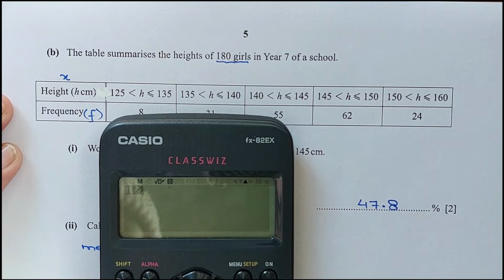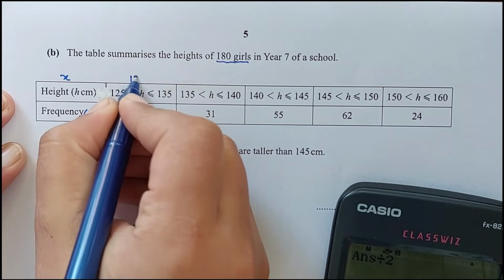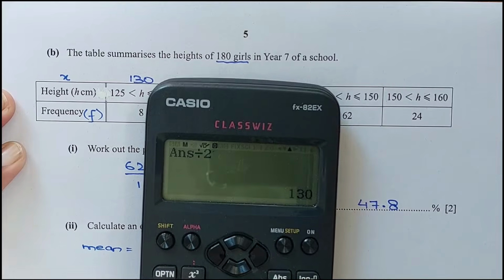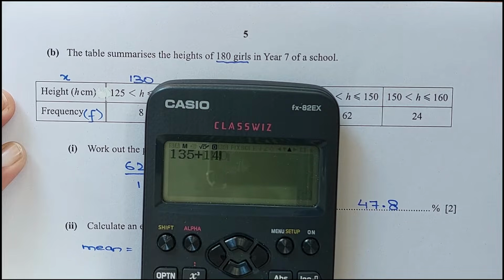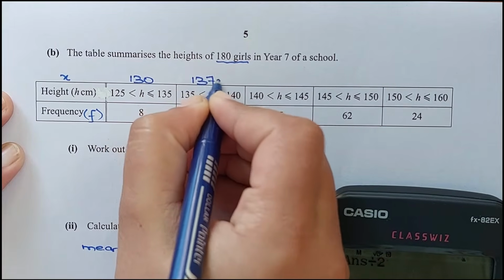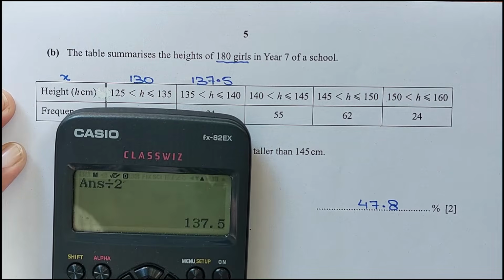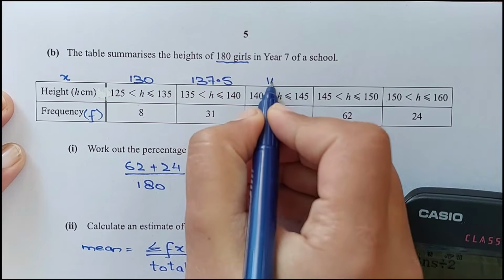Okay, the midpoint of 125 and 135: 125 plus 135 divided by 2 is 130. 135 and 140: 135 plus 140 divided by 2 is 137.5. Midpoint of 140 and 145: 140 plus 145 divided by 2 is 142.5.